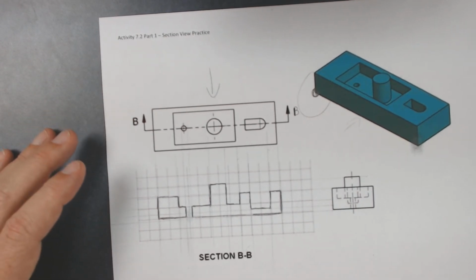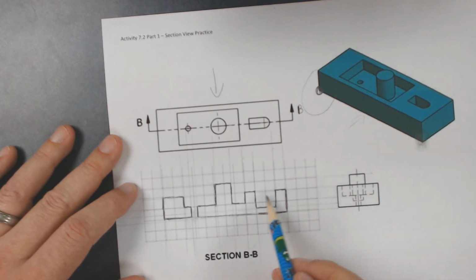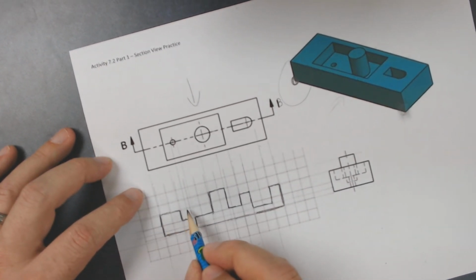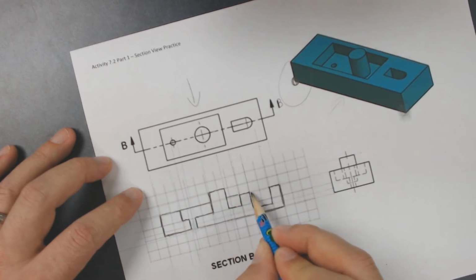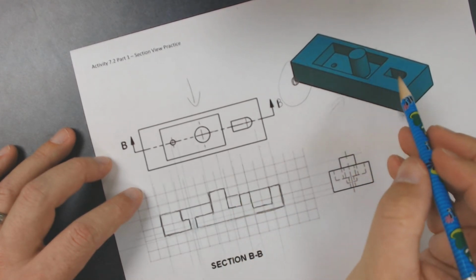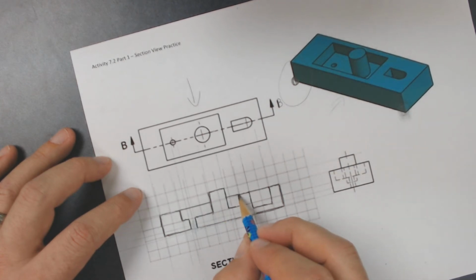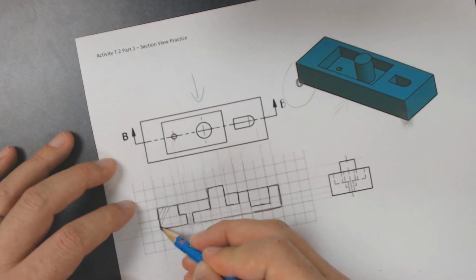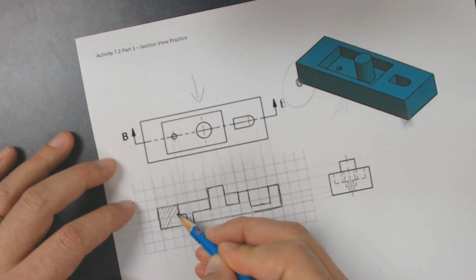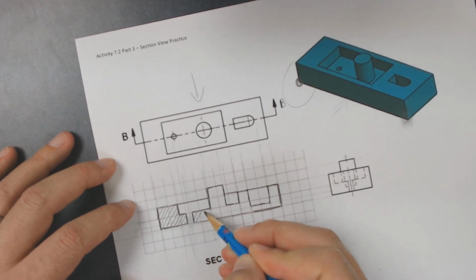So now the one thing left we have to do is draw our object line on the other side of the cut, which comes across this way right here, because you're going to see the rim on the other side of this right here. So you're going to see that. You need to draw that in. And then we're going to put our section view lines, diagonal lines, to designate that this is a section view.